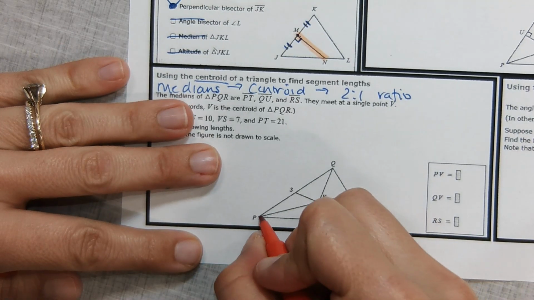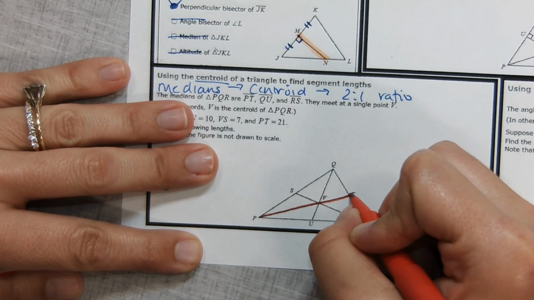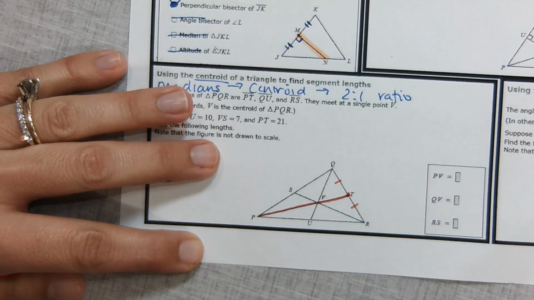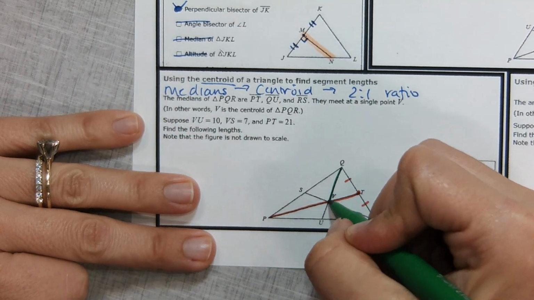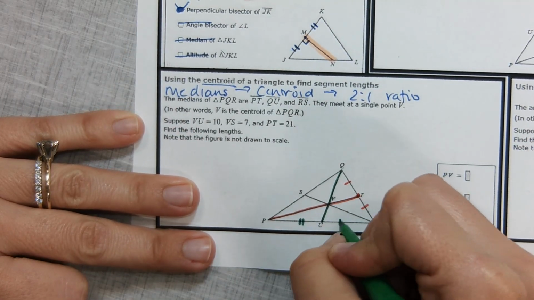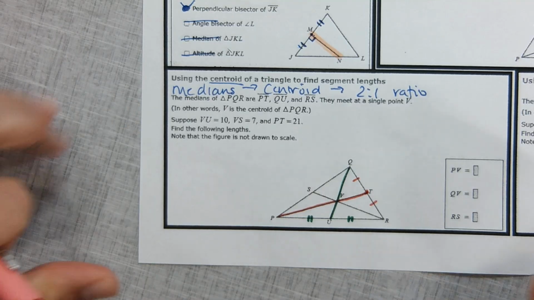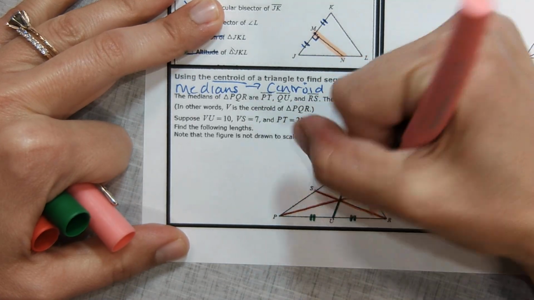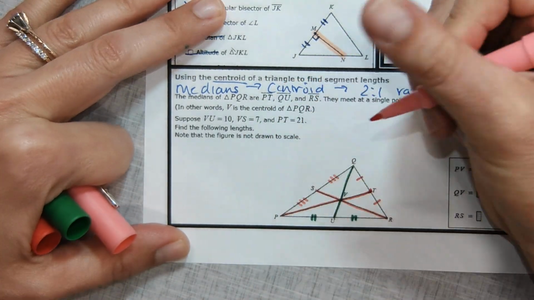So what that means is this is a median here, and then that hits at the midpoint here, so that's the same length as that. This is a median here, and this is the same length as this here. And then this here is a median, and then this would be the same length as this.